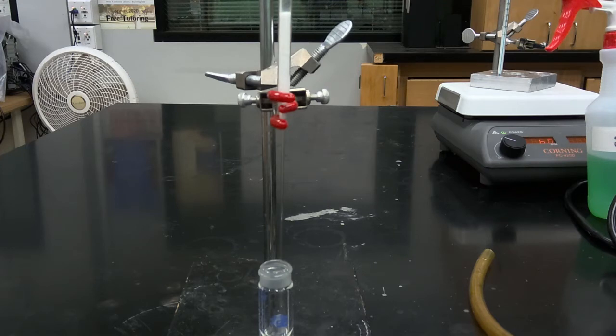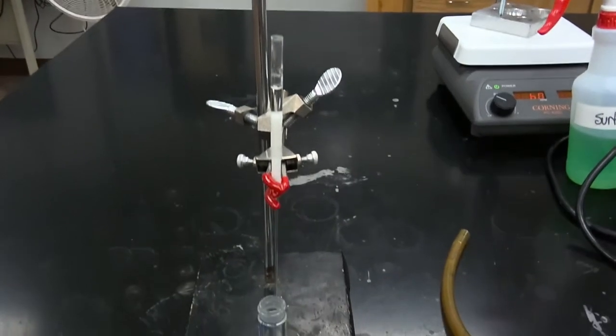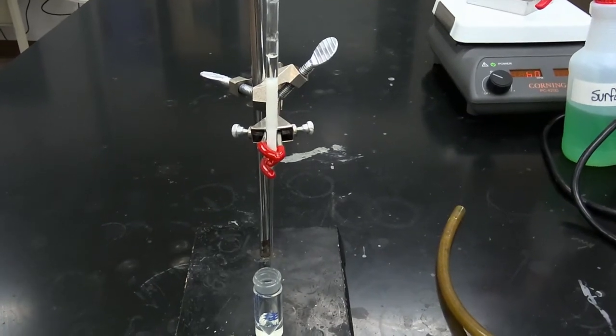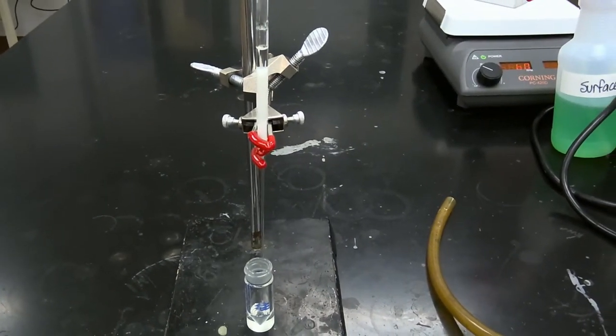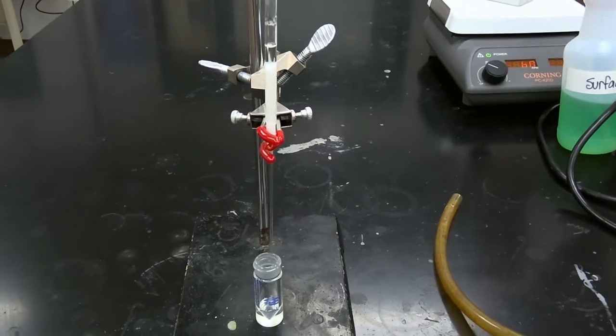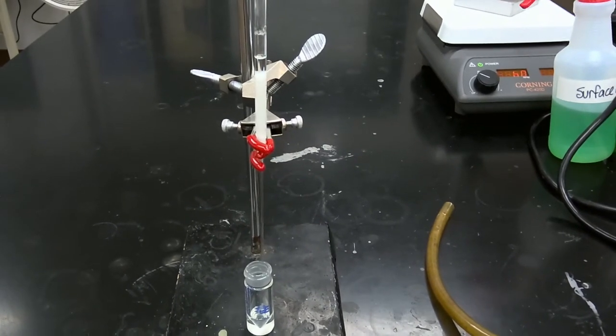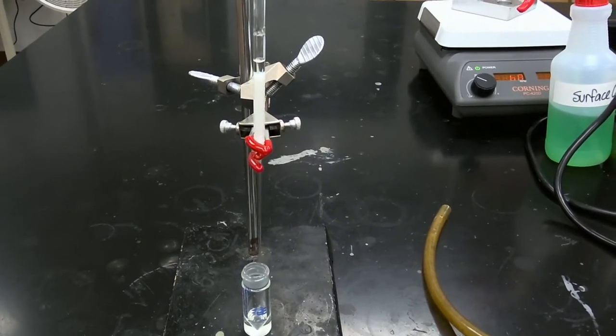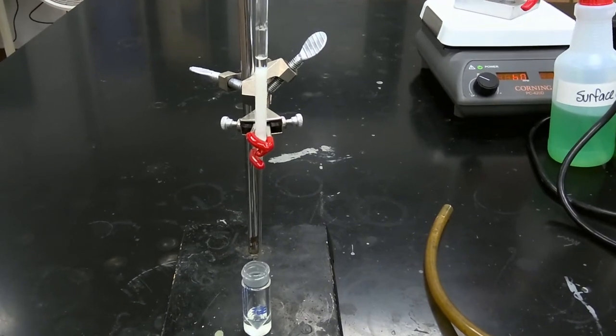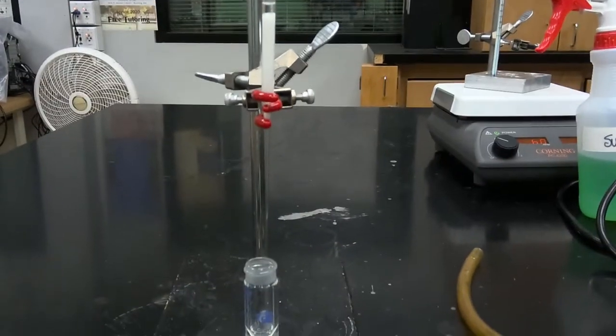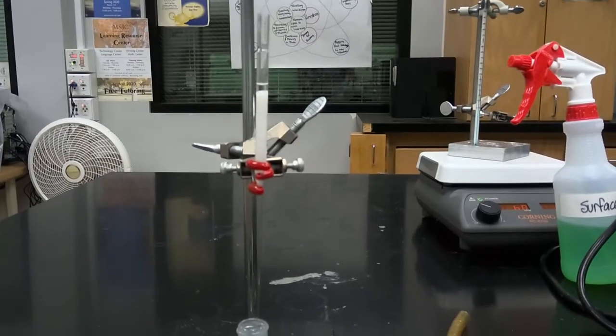So in our first step, we're just going to wet and rinse the column with 0.5 milliliters of dichloromethane. So we're allowing 0.5 milliliters of dichloromethane to completely pass through our column and in turn wet the silica gel. It's important that you allow your solvent to fully elute.